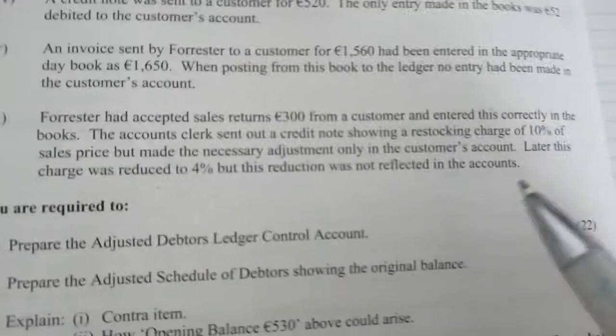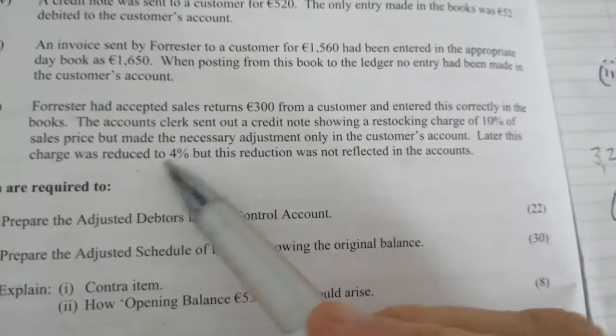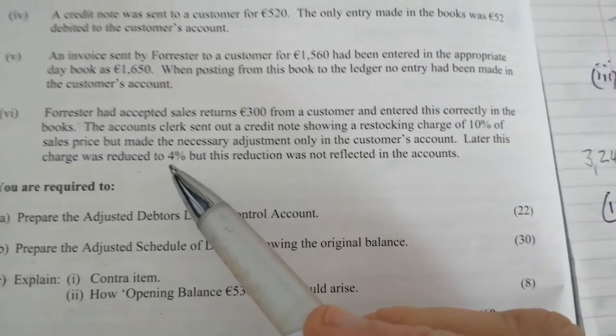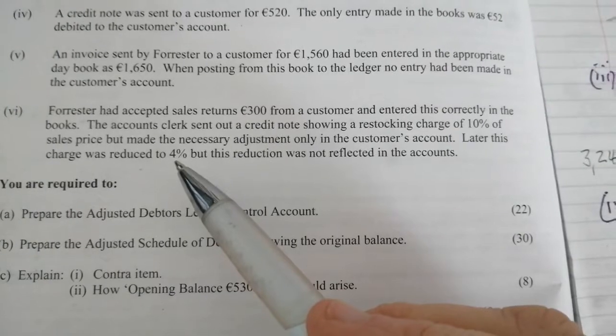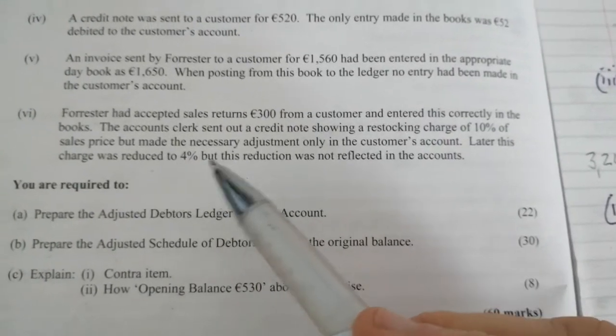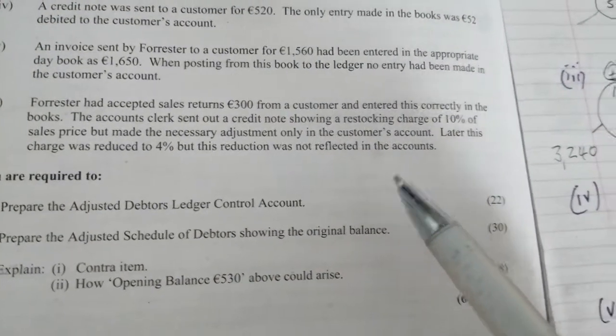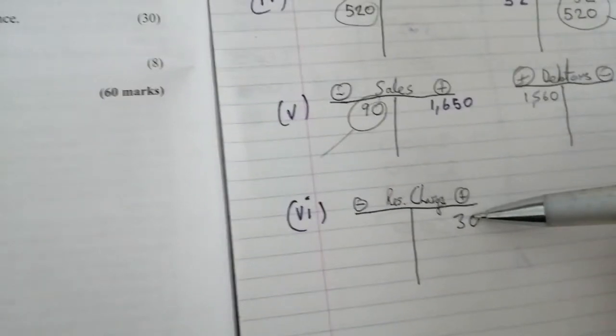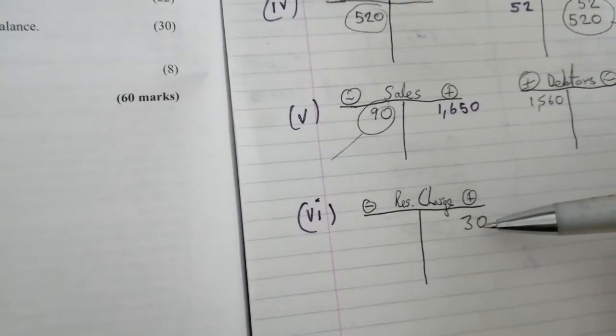But then something else happened. It says later, this charge was reduced to 4%. Now, 4% of 300 is €12. Perfect. This reduction was not reflected in the accounts. So now what they're saying is we don't want it to be €30, 10%. We want it to be 4%, which is 12.